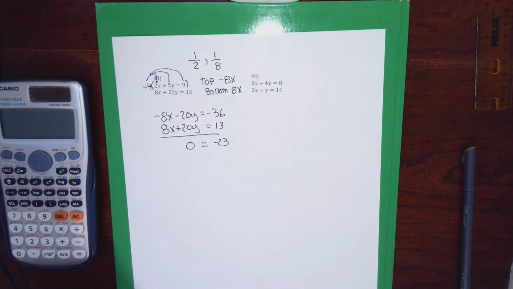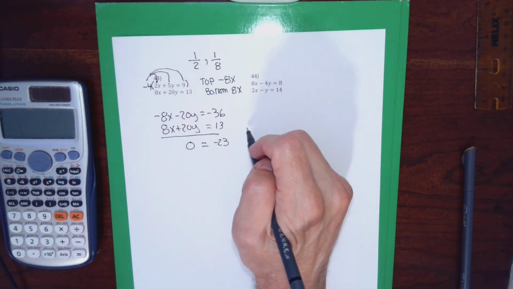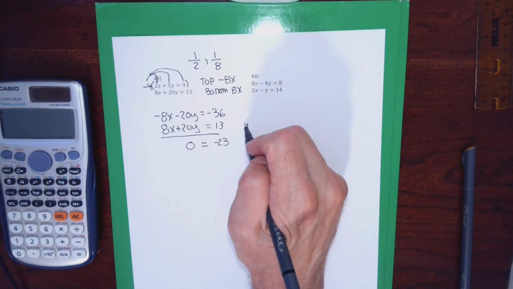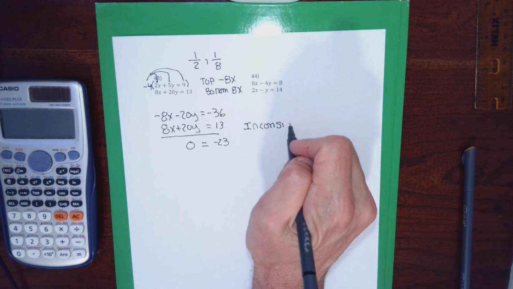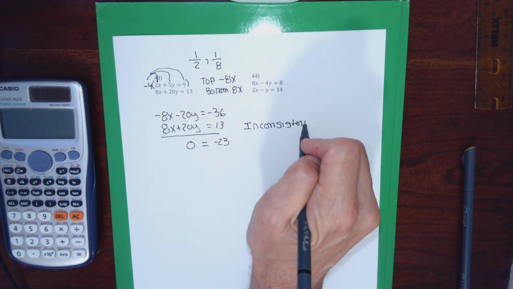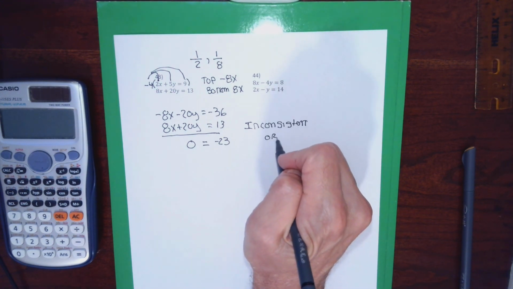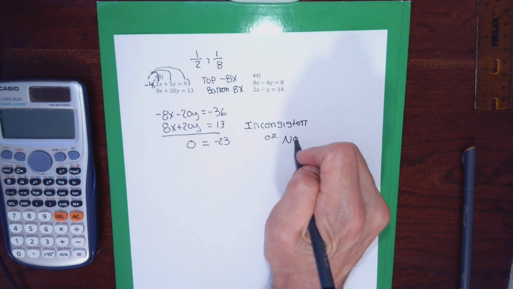If the variables drop out and you're left with a false statement, it means the lines would graph to be parallel lines. And for an answer, you should either write inconsistent or no solution, or both. I'm okay with both. I've been writing both all day.